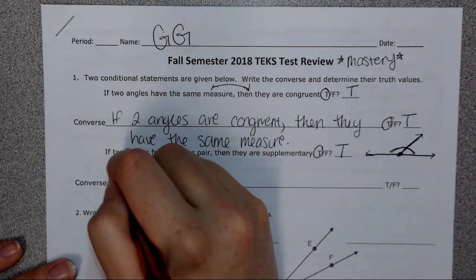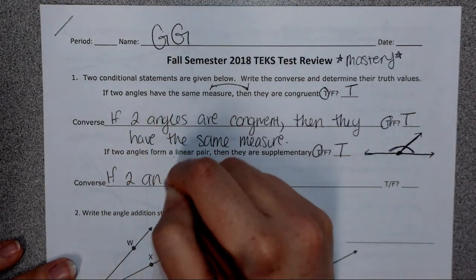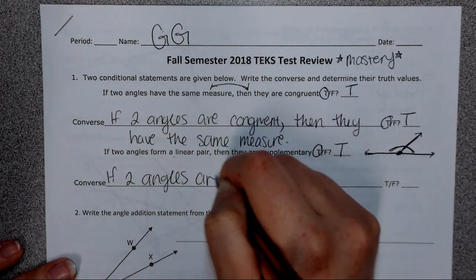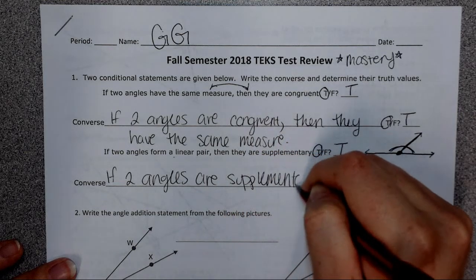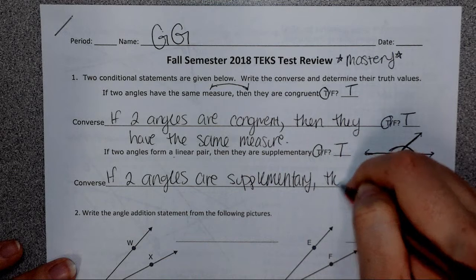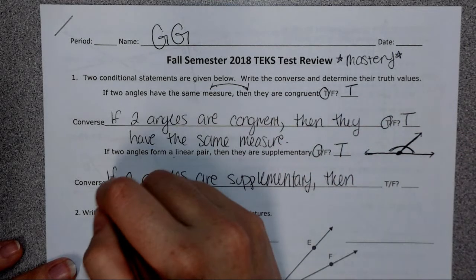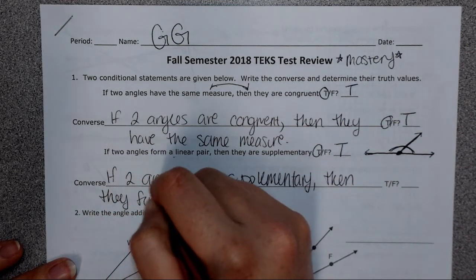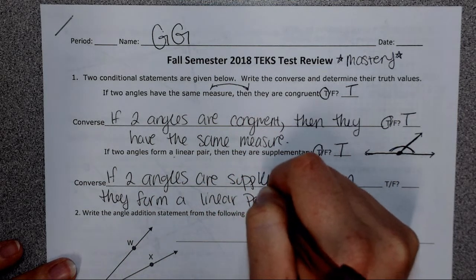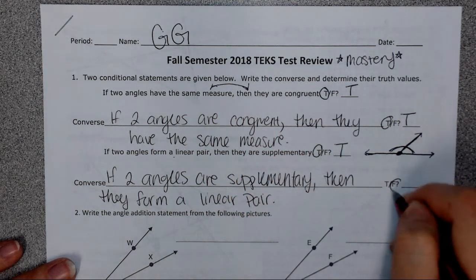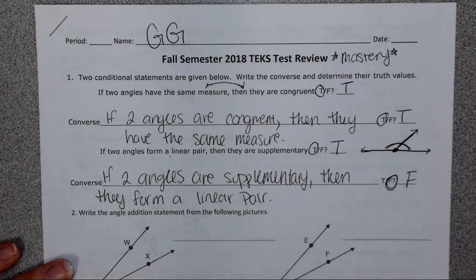Converse of that, if two angles are supplementary, then they form a linear pair. Okay, now this is false.